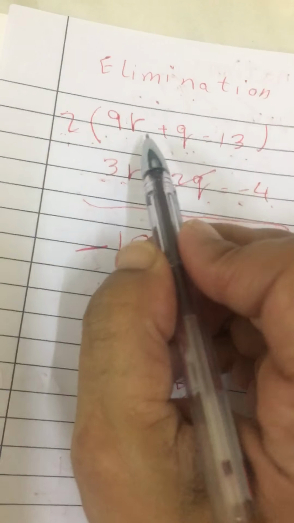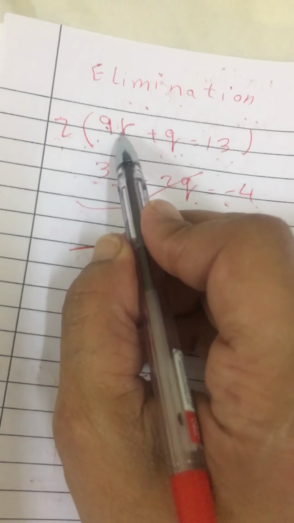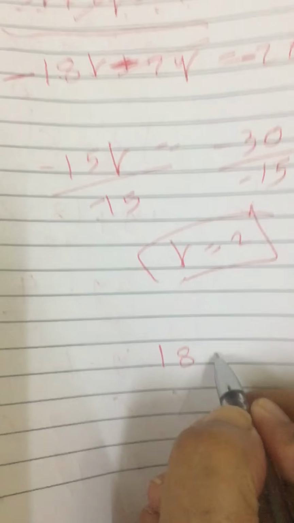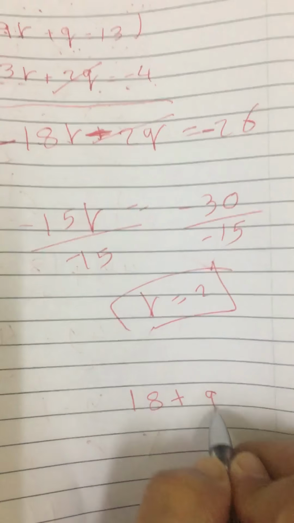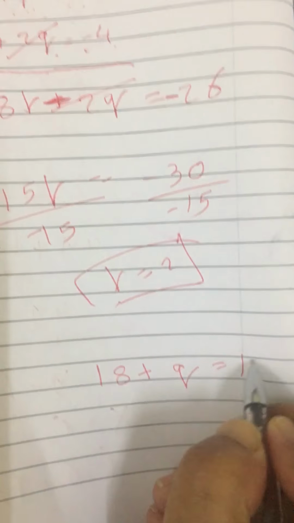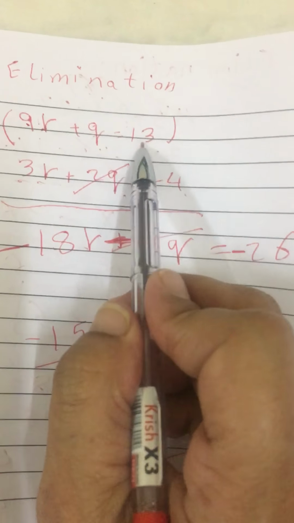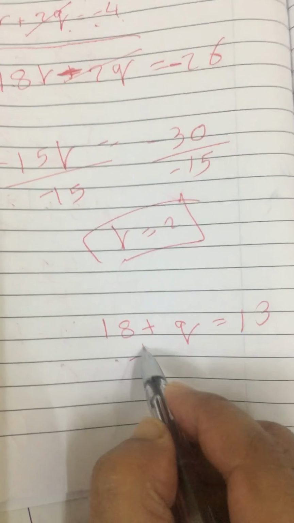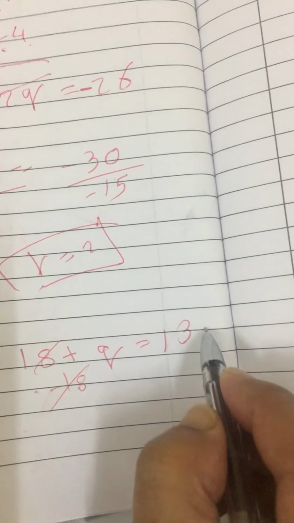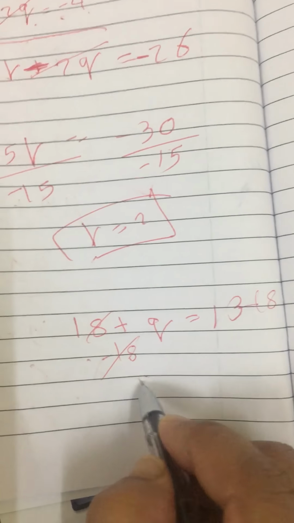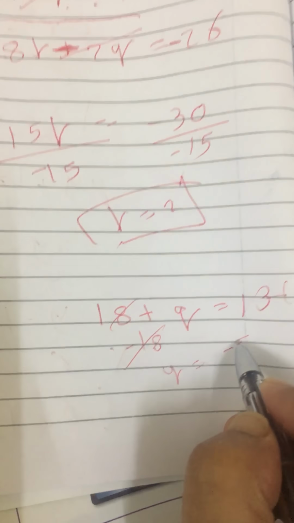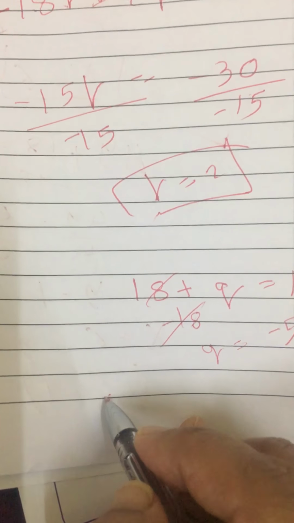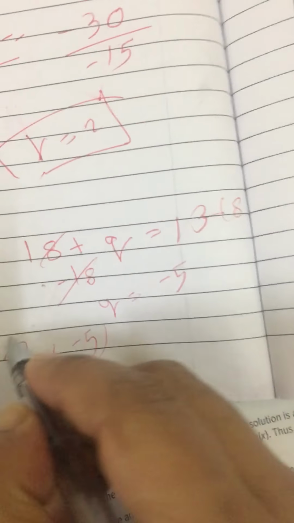I can substitute. r is 2. 9 times 2, 18. 18 plus q equals 13. So minus 18 to delete, minus 18. So q equals 13 minus 18, minus 5. So r is 2 and q is minus 5.